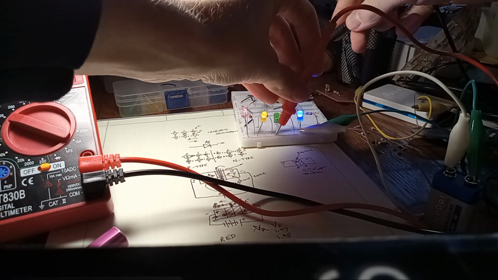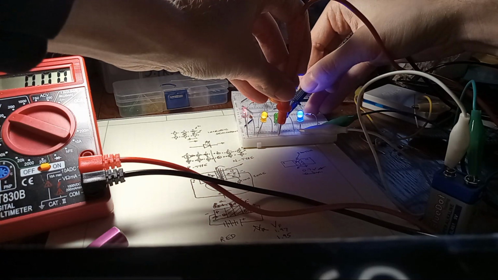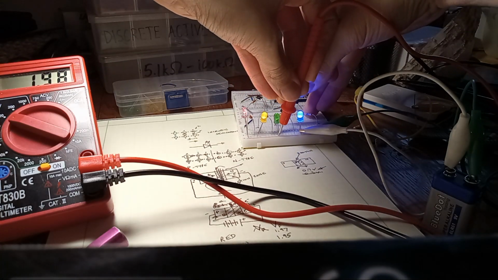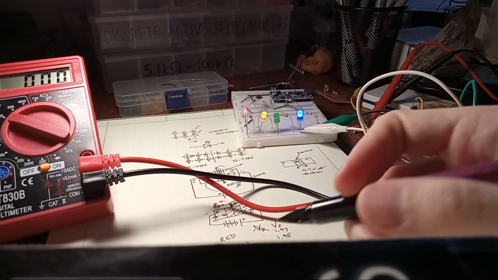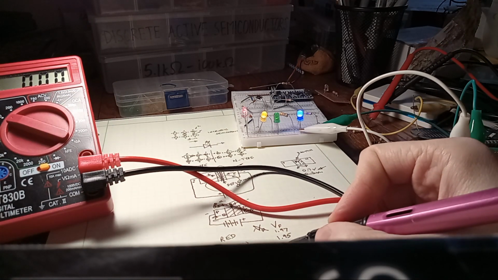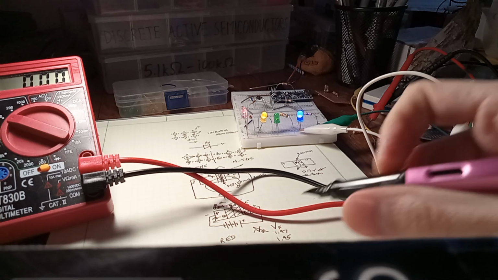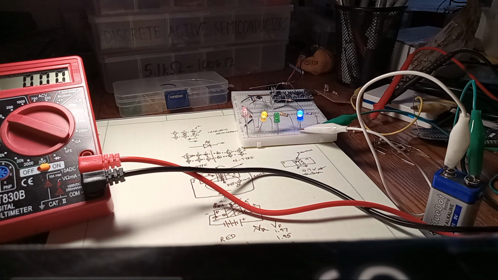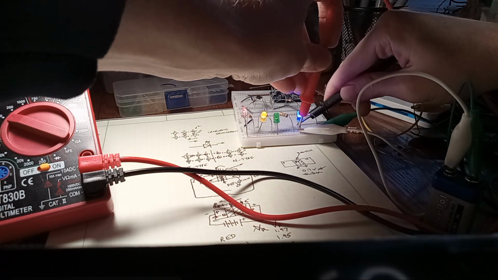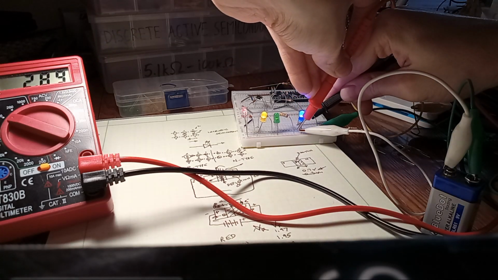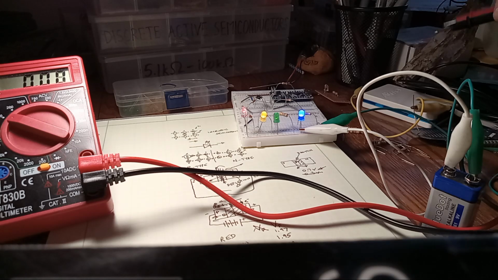Green measures at 1.98. And blue, that lovely blue LED, has a forward voltage of 2.89 volts.